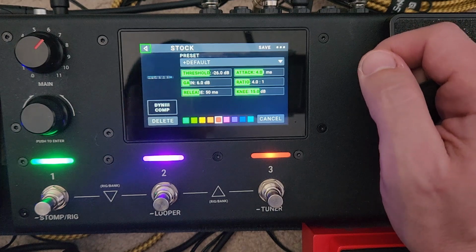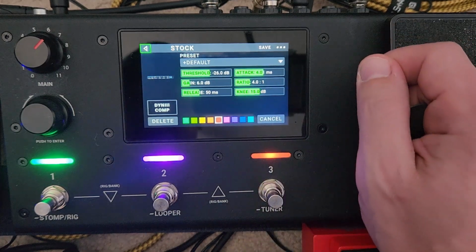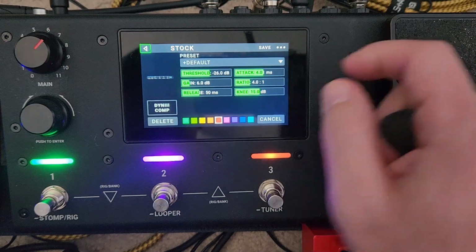Cannot talk. Words are hard. I'll have it hit a compressor. Ratio is at 4, release at 50 milliseconds, sneeze at 15.